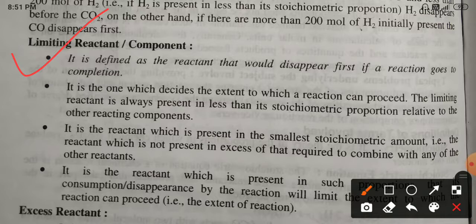It is defined as the reactant that would disappear first if a reaction goes to completion. It is called the limiting reactant. Simply, the definition is: the reactant that would disappear first if a reaction goes to completion. Second point, it is the one which decides the extent to which a reaction can proceed.